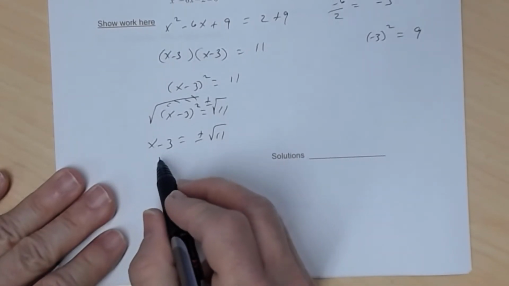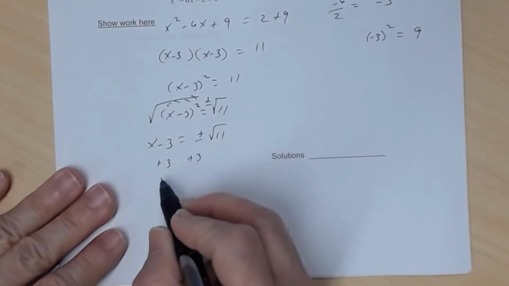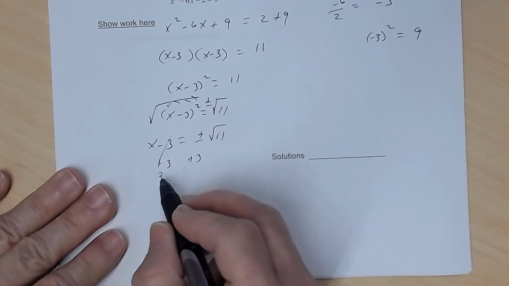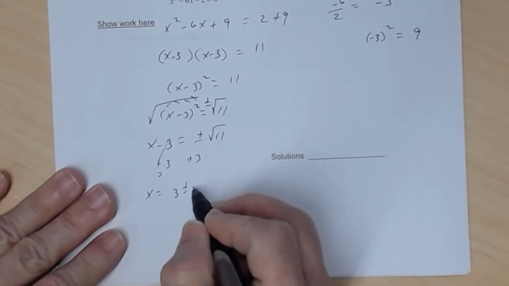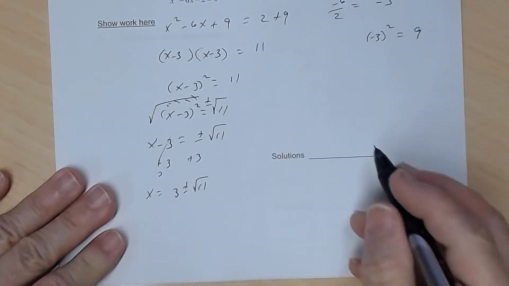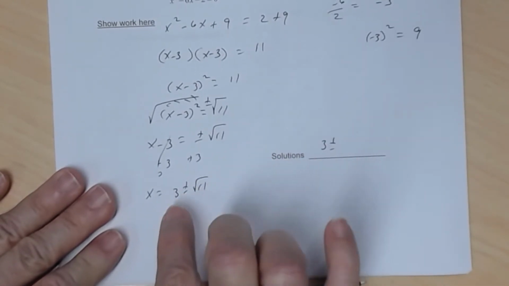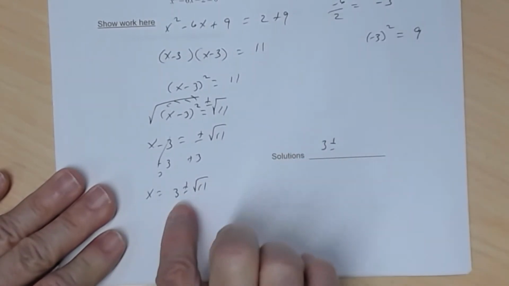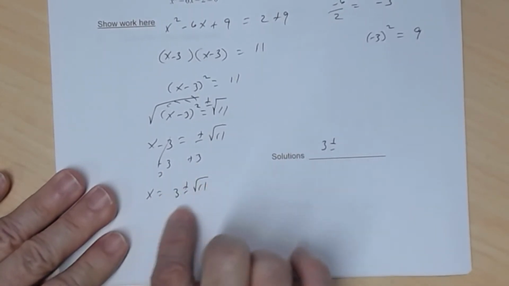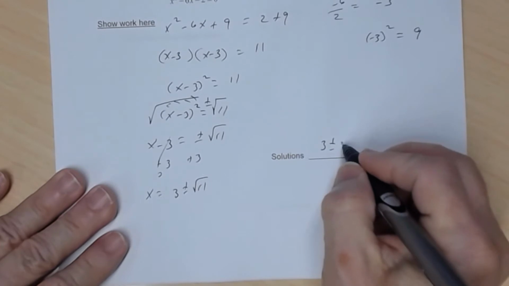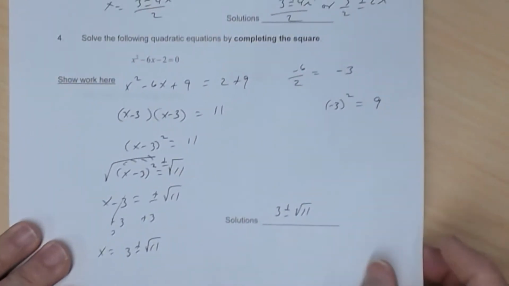And then finally just add 3 to both sides. And you combine like terms and get 0. You get x equal 3 plus or minus square root of 11. All right, and you can't do anything else. Those are not like terms. 3 and square root of 11 are different terms. The 3 is rational, square root of 11 is irrational. Together, this is an irrational number, though. Right, so that's version 1.